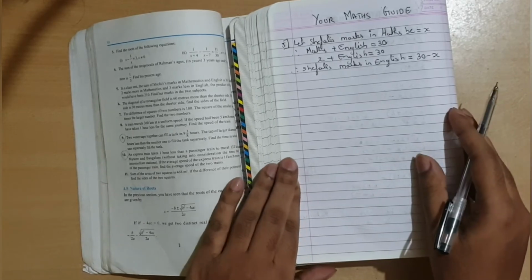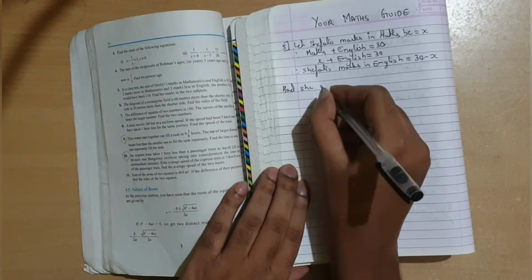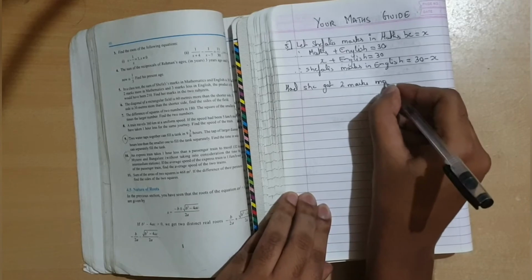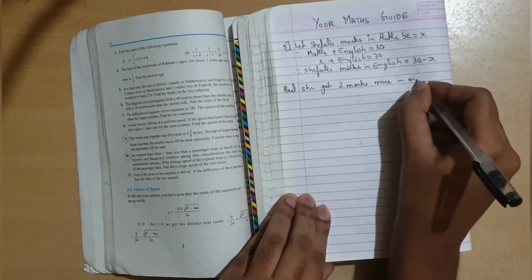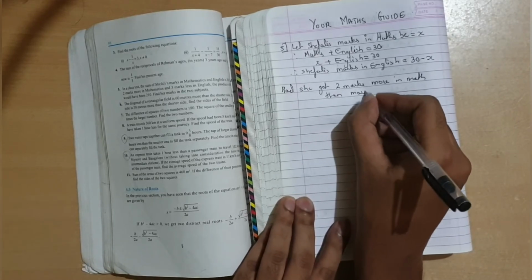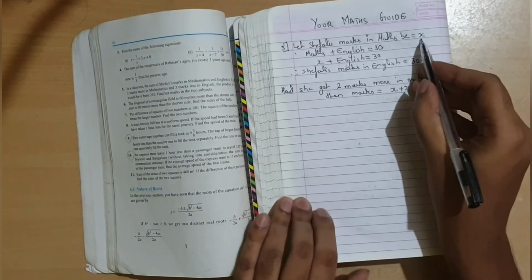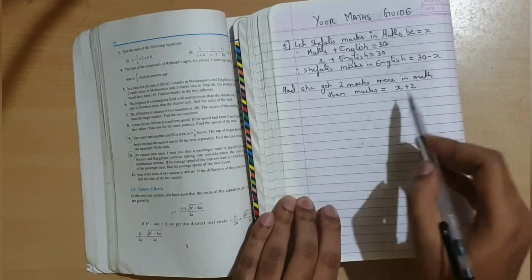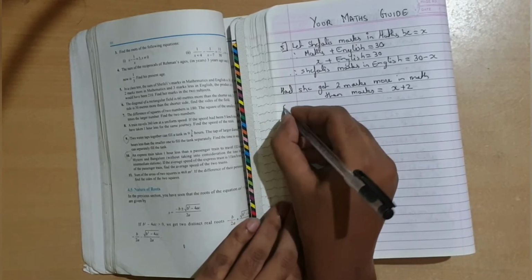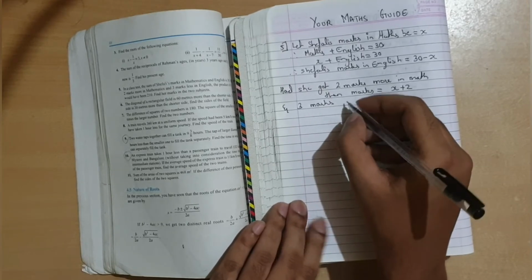Had she got 2 marks more in math, then marks would be x plus 2, right? Already she has scored x. 2 marks more means x plus 2, and 3 marks less in English.